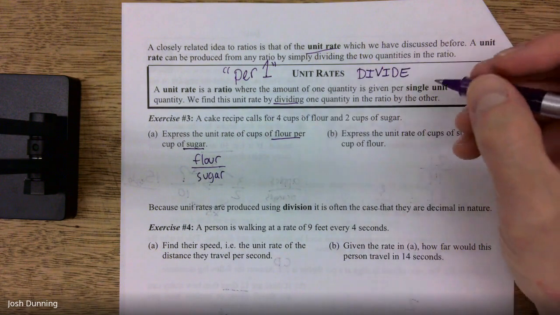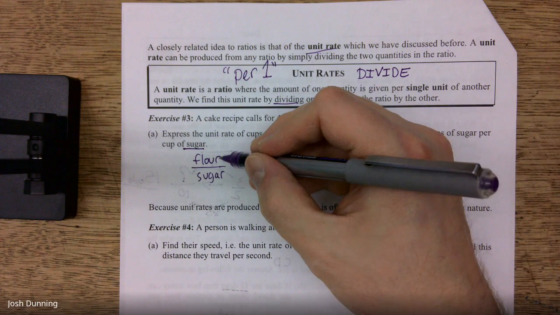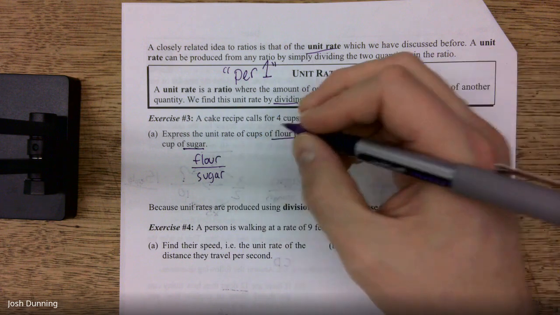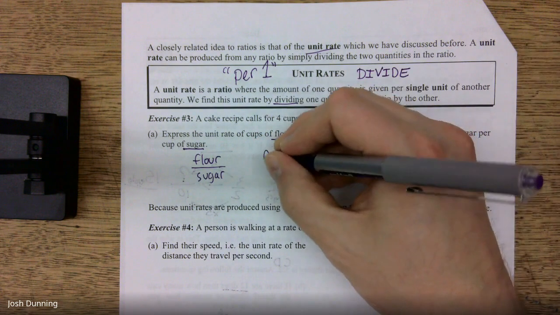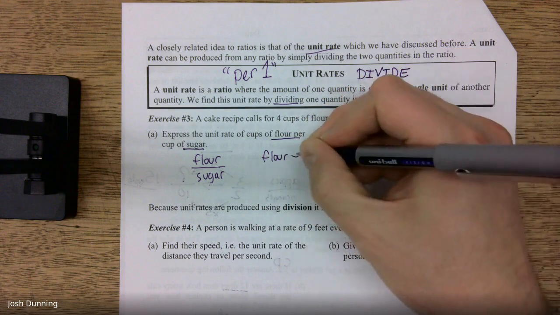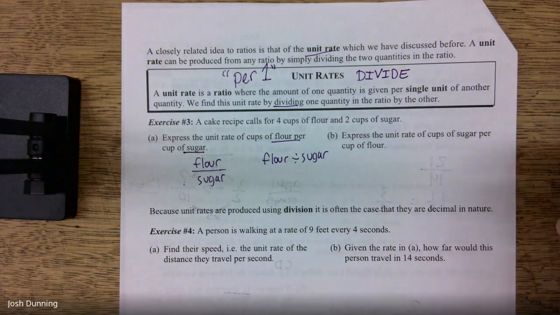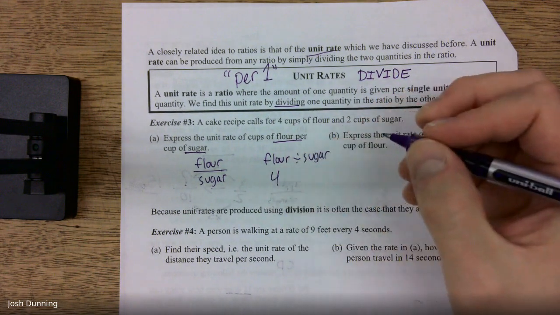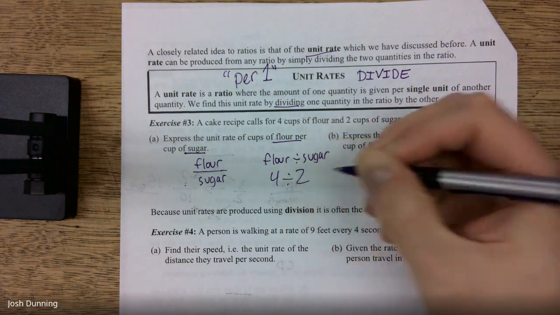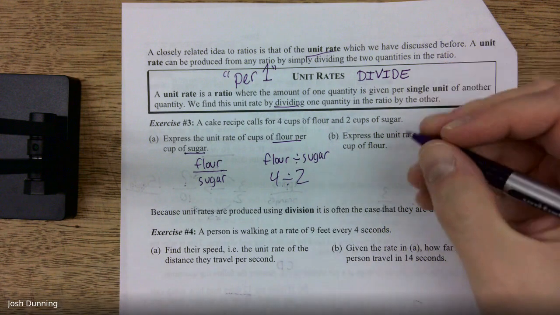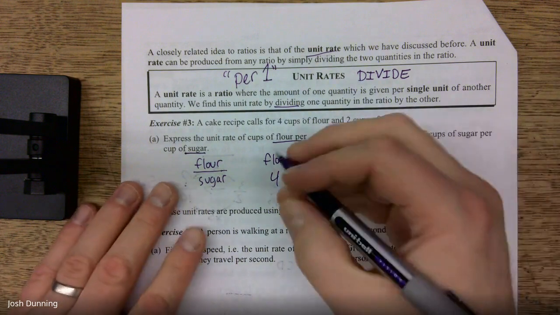So we have to divide, and remember, a fraction is top divided by bottom. So we have to divide the flour by the sugar. That's what this means. So we have 4 divided by 2. 4 divided by 2, I'll let you type that in if you need to.